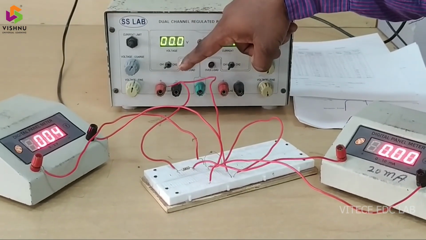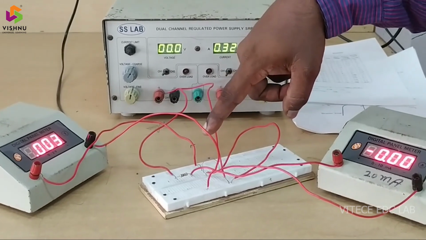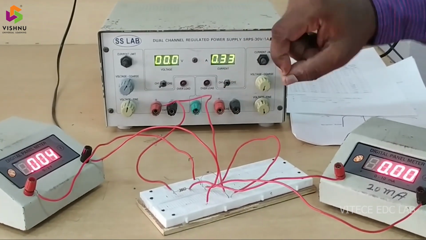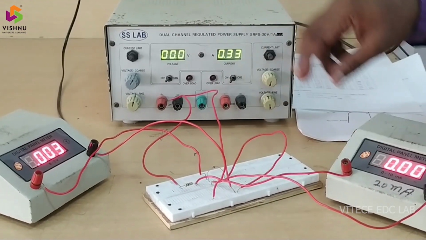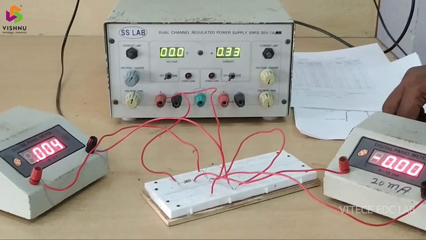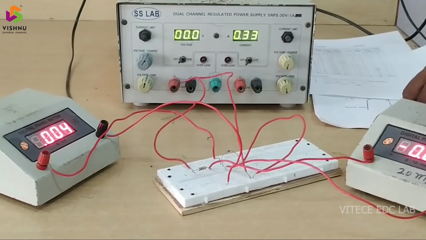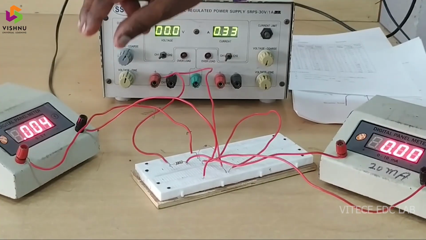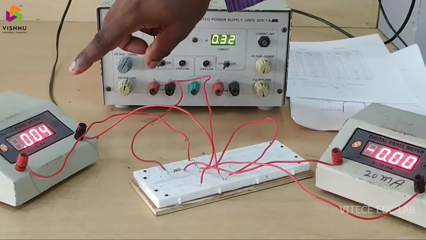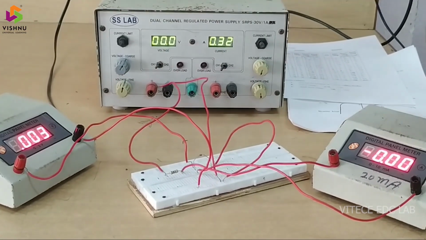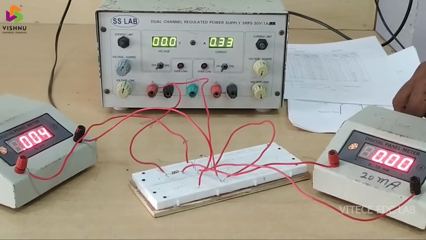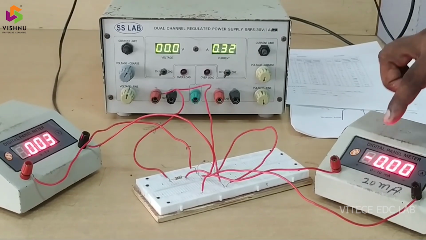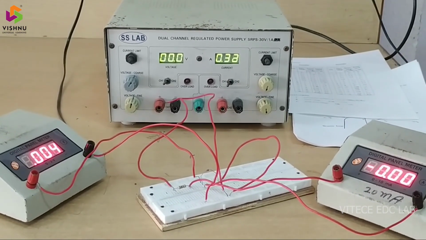The positive terminal of the power supply is connected to the anode of the Zener diode, and the negative terminal is connected to the cathode of the Zener diode. Hence this Zener diode is said to be forward biased. If the Zener diode is forward biased, the voltage across it is very low. That's why we are using a 0 to 2 volts range voltmeter. And the current flowing through the Zener diode is very high. That's why we are using a 0 to 10 milliamperes ammeter.